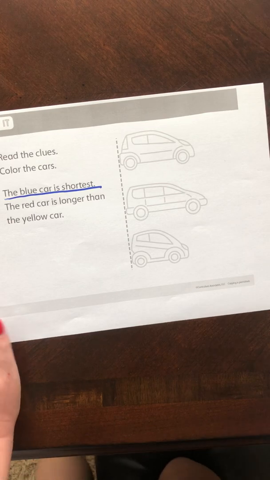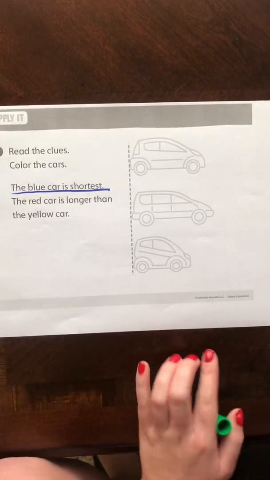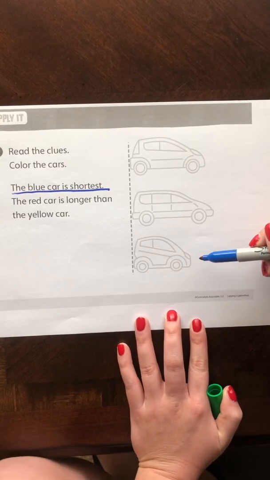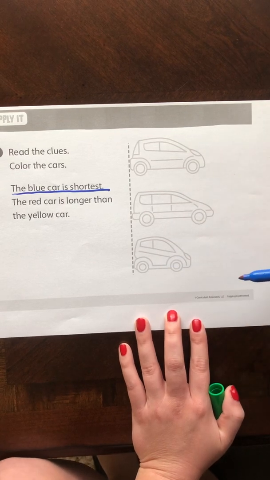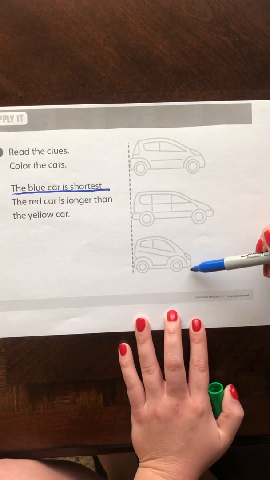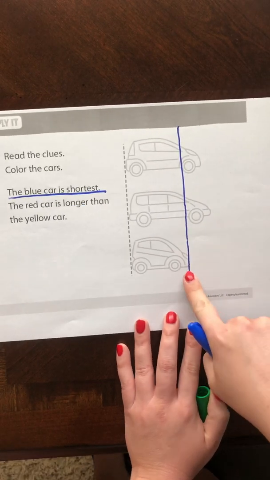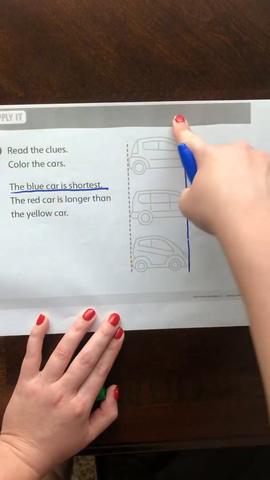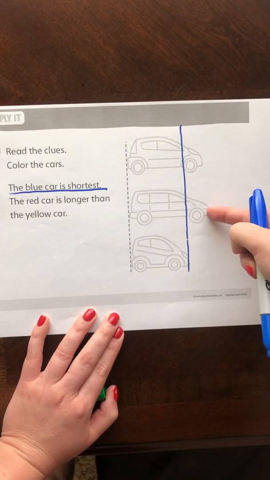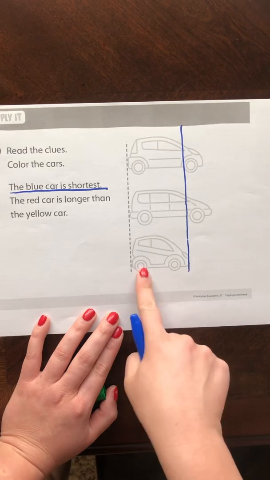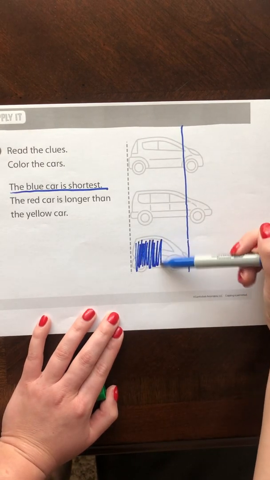So we need to figure out which car is shortest. Just by looking at this picture, I can tell that this car down here is the smallest or the shortest car. It does not go out very far. If I drew a line from this car all the way up, you can see that this car is longer than this one, and this car is longer than this one too. So this one must be our shortest car. So I'm going to quickly draw this one blue.